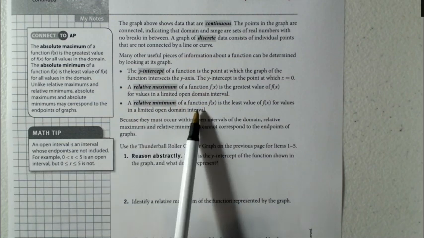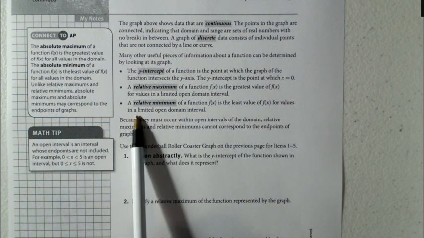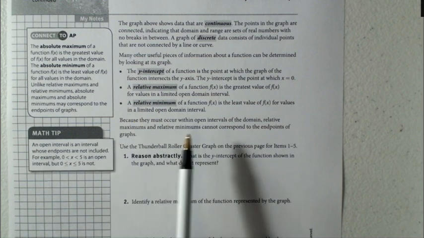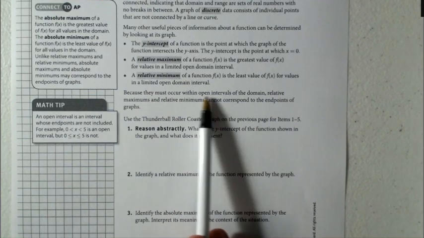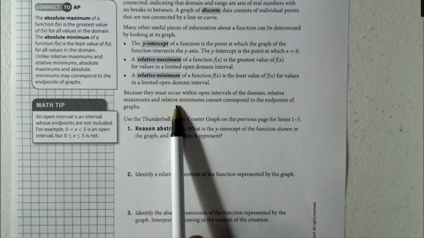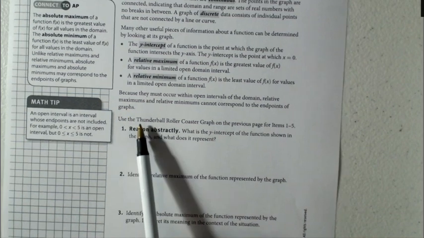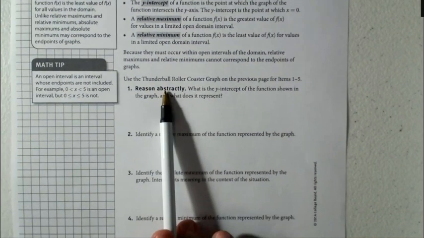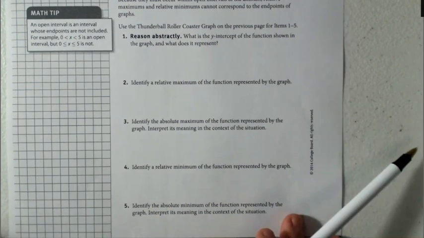A relative minimum is the least value of f of x for values in a limited open domain interval. Because they must occur within open intervals of the domain, relative maxes and mins cannot correspond to endpoints of the graph. Use the Thunderball roller coaster graph on the previous page for items 1 through 5.